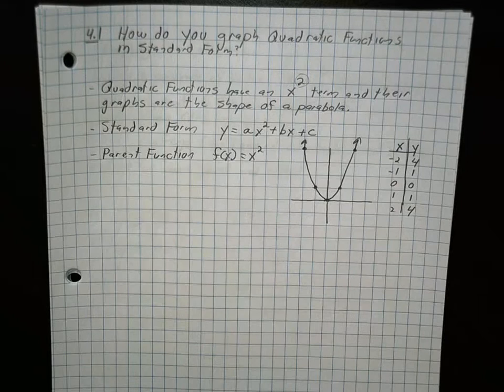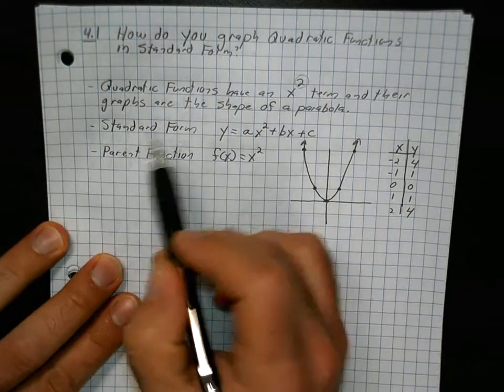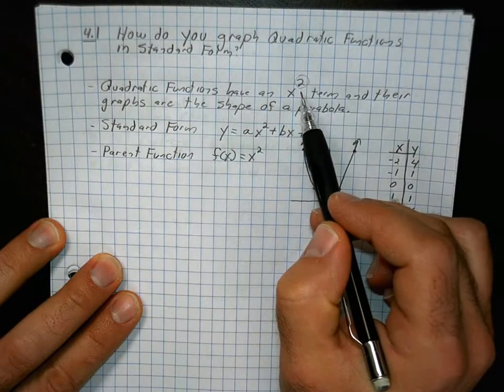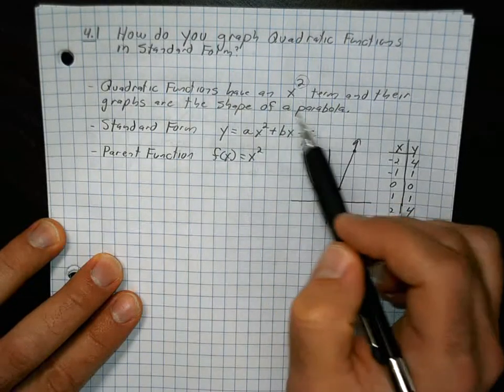Okay, today we're looking at section 4.1, and we're looking at how to graph quadratic functions that are in standard form. So first question is, what is a quadratic function? A quadratic function has an x squared term in it, and its graph is the shape of a parabola.